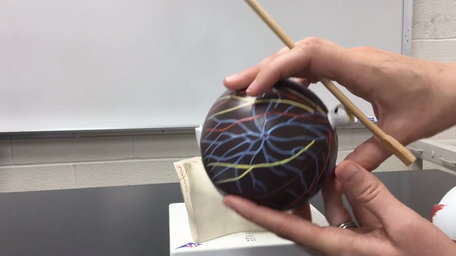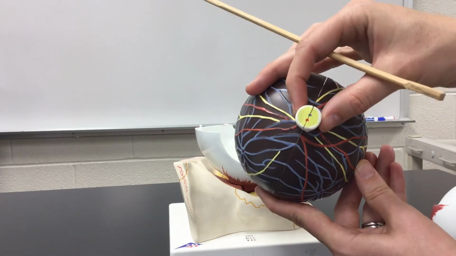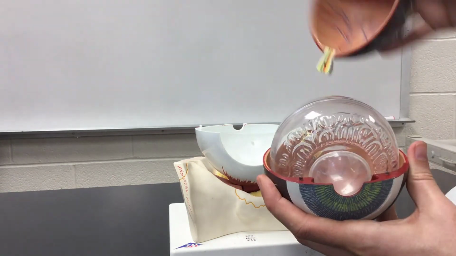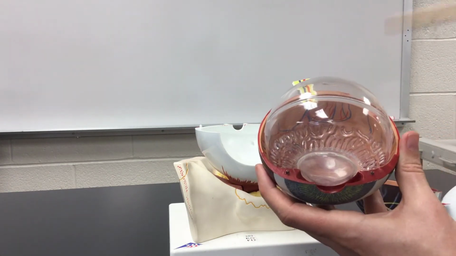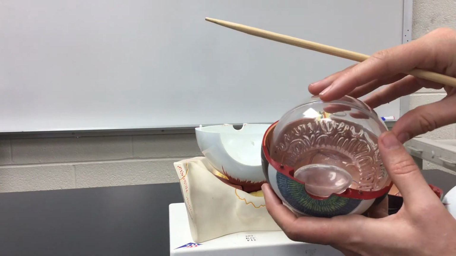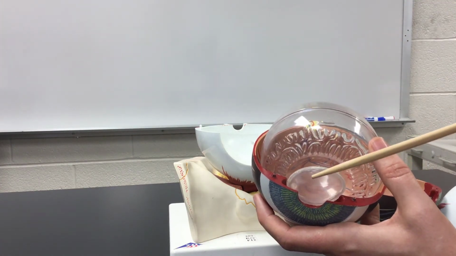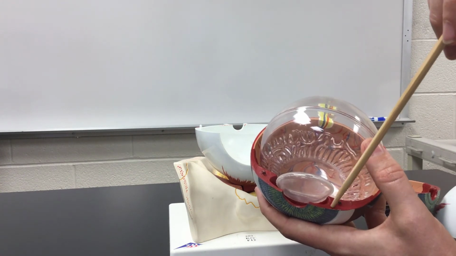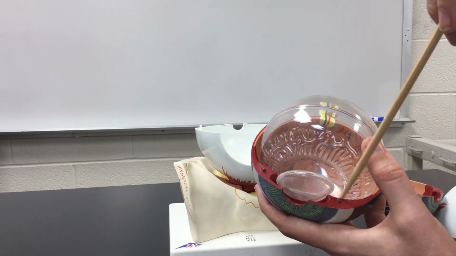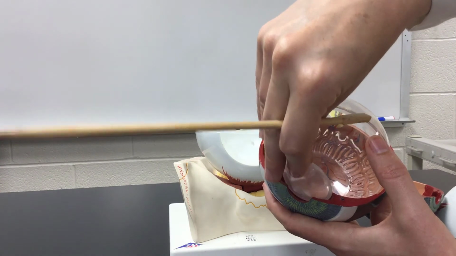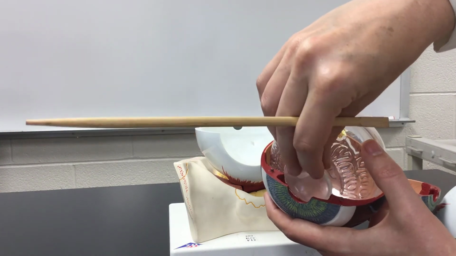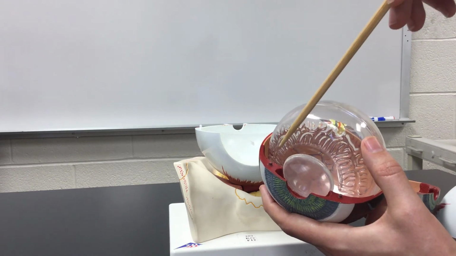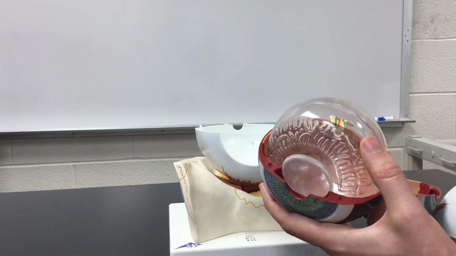The choroid is full of these blood vessels, and the optic nerve is going to come right back out in the back. So we open the inside of the eye. Once again, this is the vitreous humor that's filling the posterior cavity of the eye. Then we have the lens, and the lens is going to be attached to the ciliary body over here. So the ciliary muscles have suspensory ligaments that attach up to the lens, and that's going to help the lens change shape when you're focused on different objects near or far.